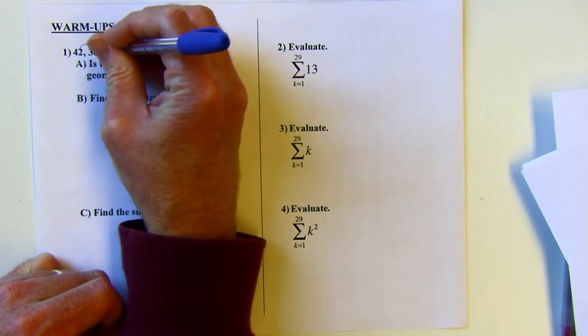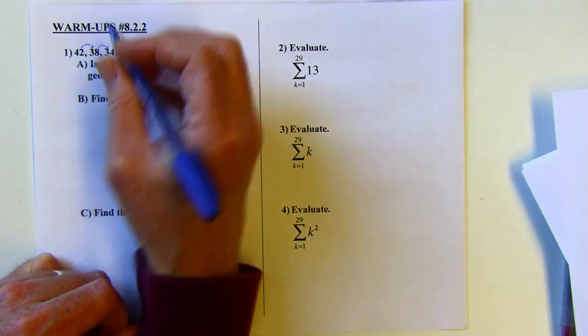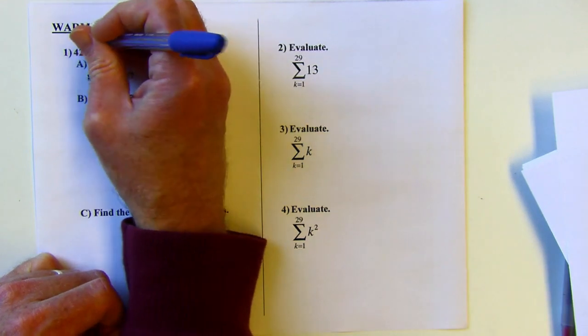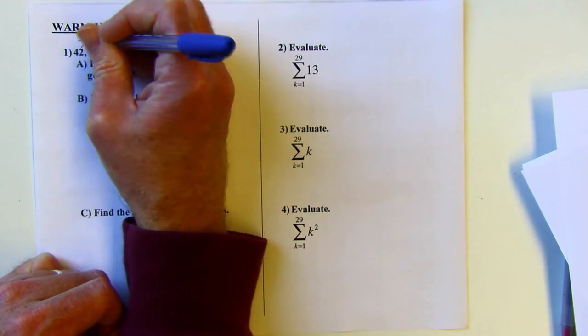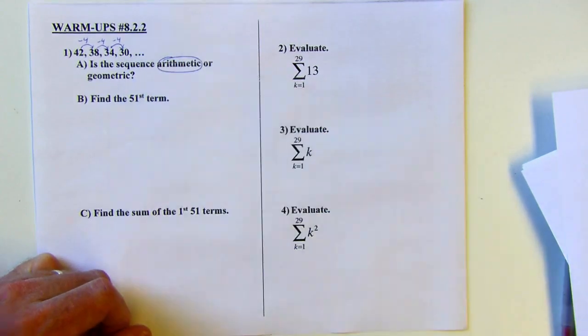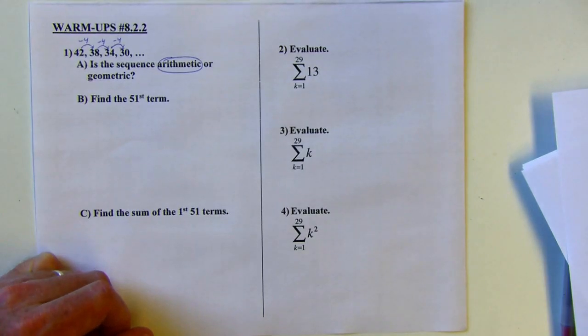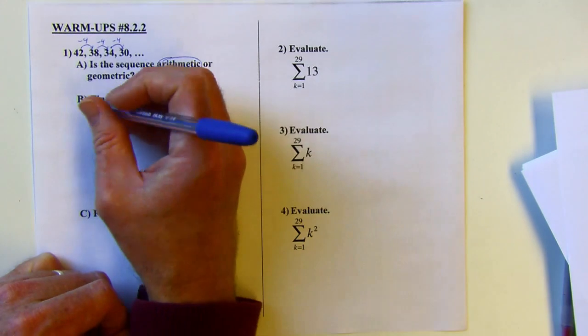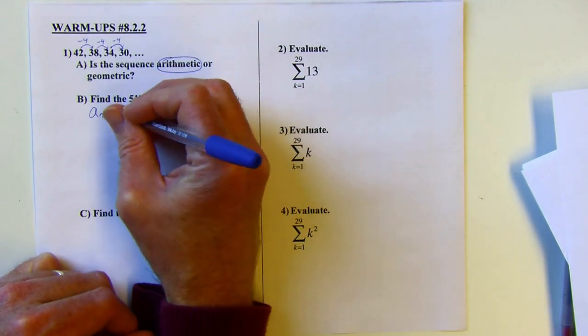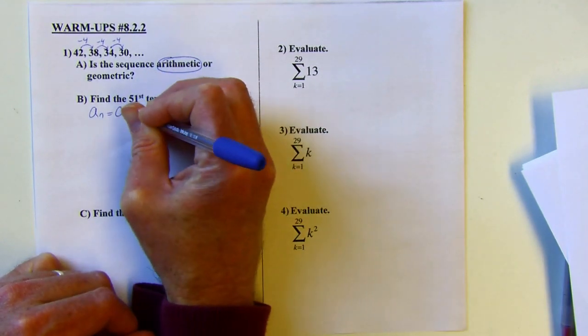Well, multiplying doesn't work, but I can see the pattern. It's going down 4 every time. So you can think of it as subtracting if you want, or you could think of it as adding -4. But this one is going to be arithmetic then, because we're adding -4 to get from term to term. Okay? And then that means that I can use the specific term formula for arithmetic sequences, which looks like this.